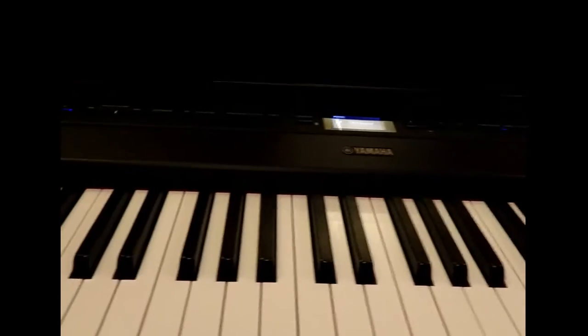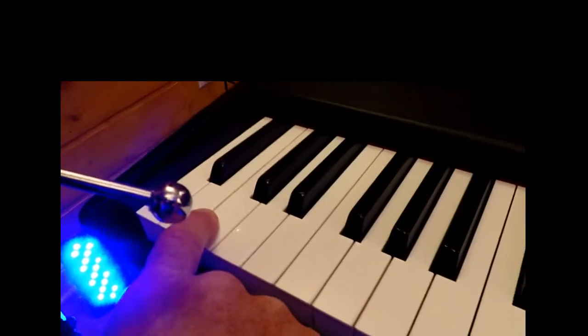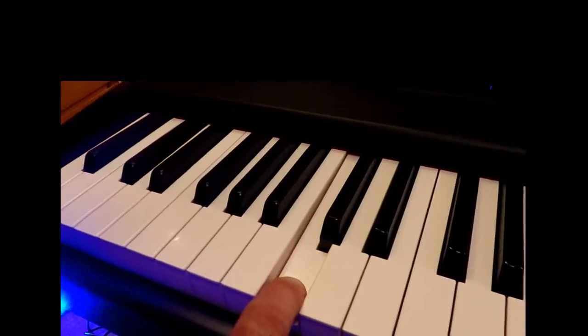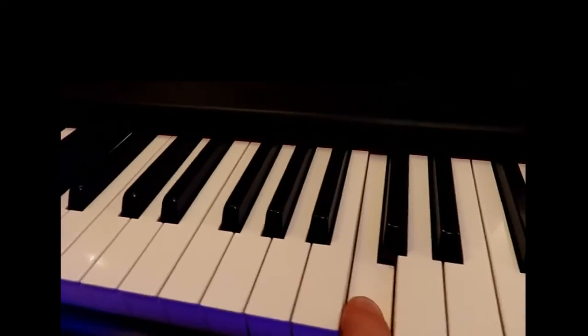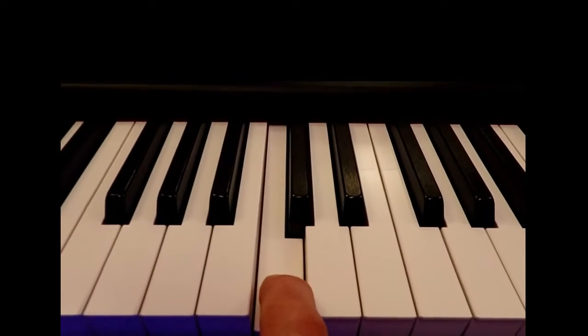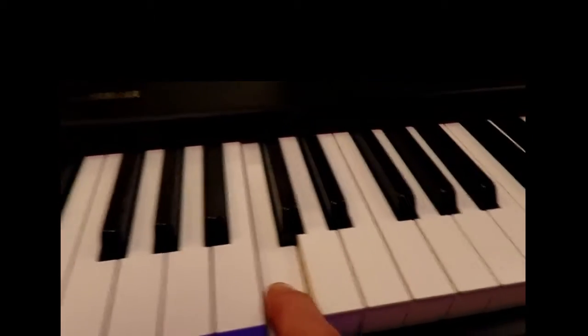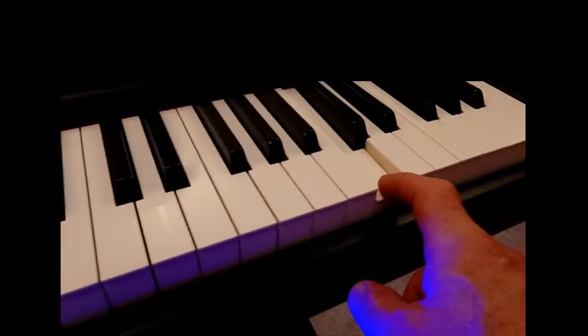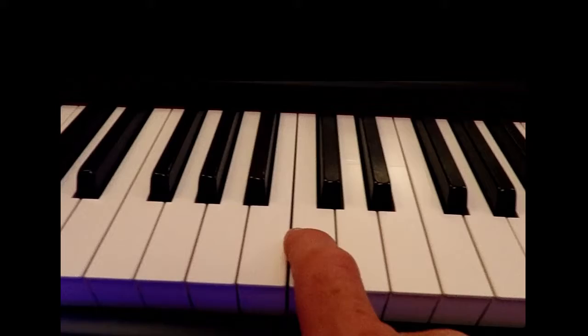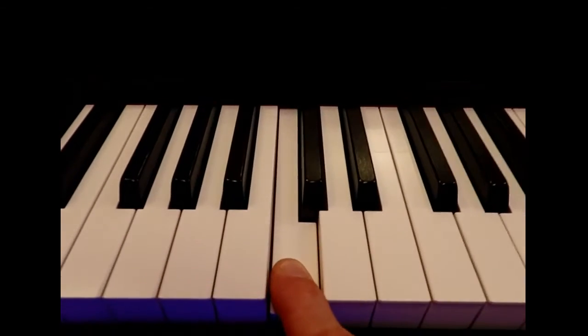We could do the same with each note. Okay, this would be C1, C2, C3, C4. This is middle C, okay? C5, C6, C7, C8. Okay, so C4 is middle C, okay?